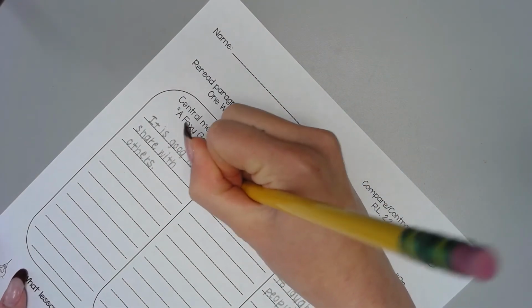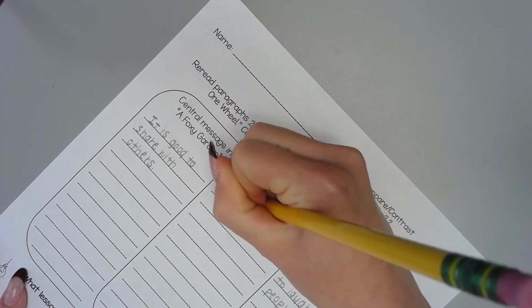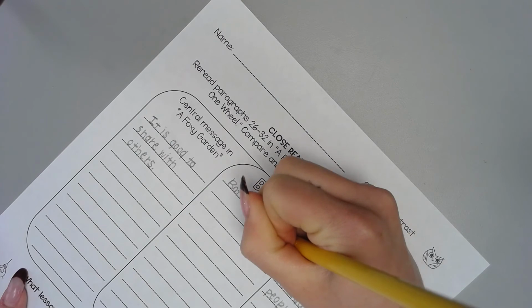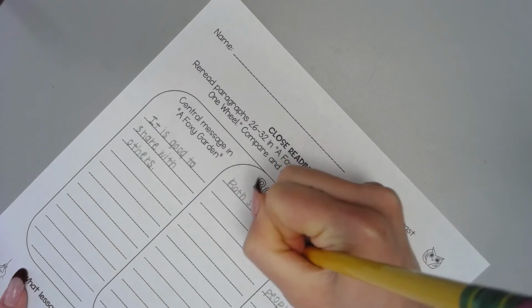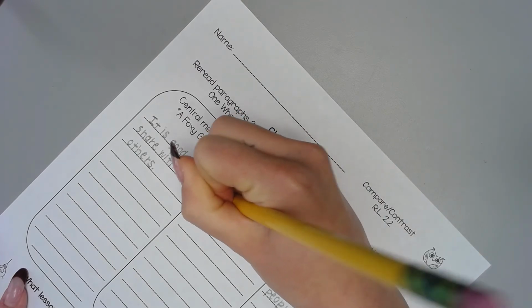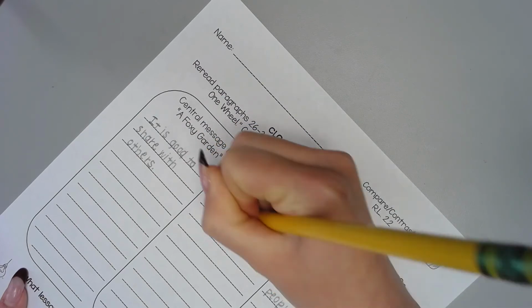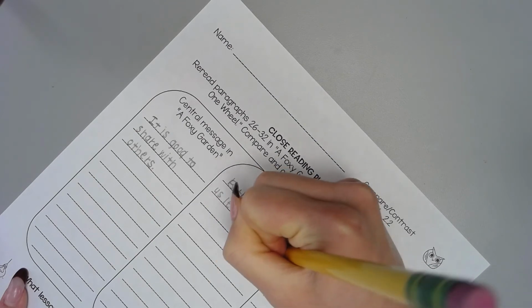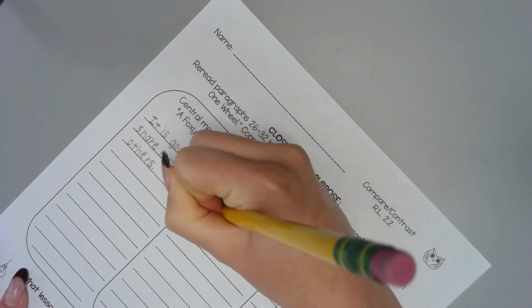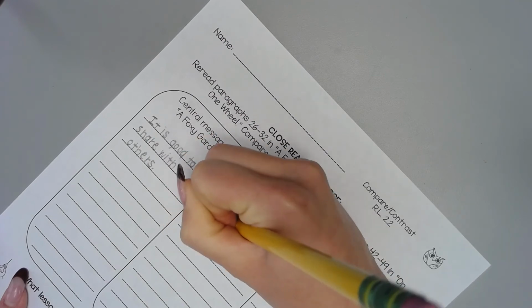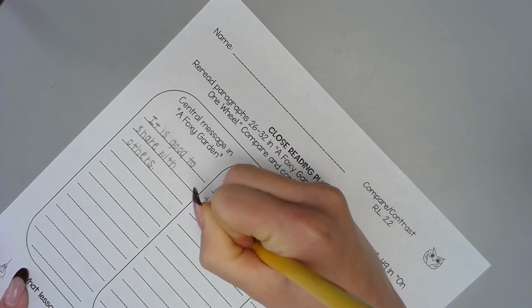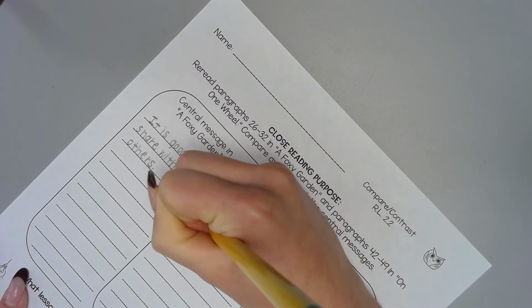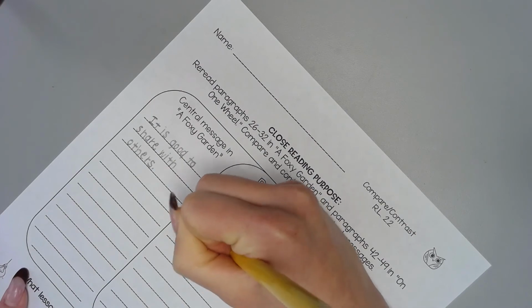So we're going to write, both stories teach us lessons about treating other people well.